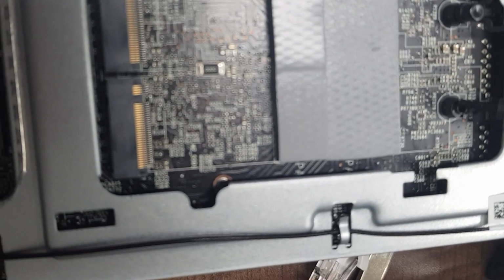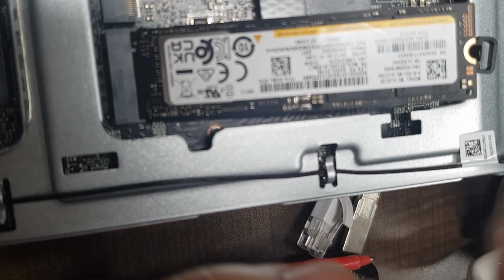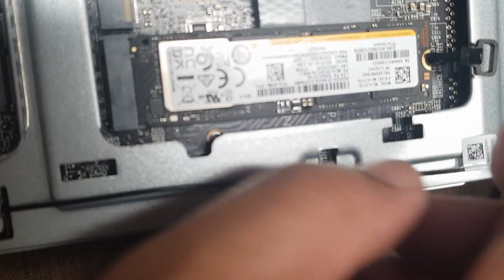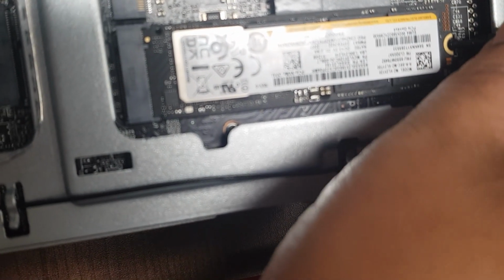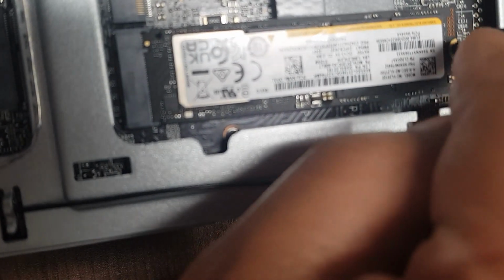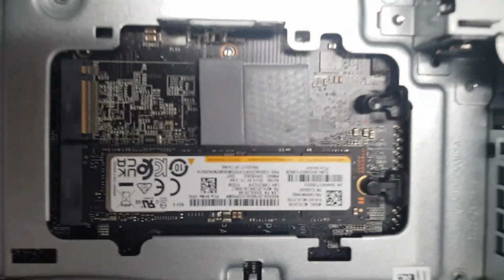So the lock is open now. Let's place our NVMe card, push it in, and it locks in place. We press it down, then we take this lock and we press it and push it down to hold it in place. That's it. Drive installed.